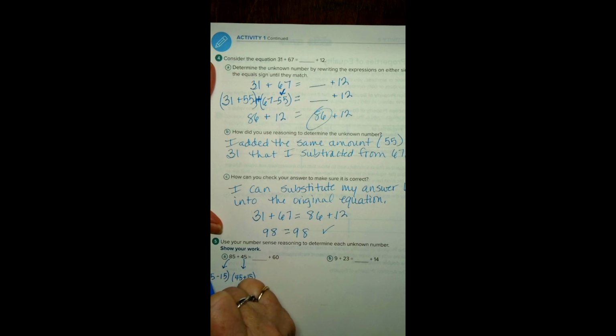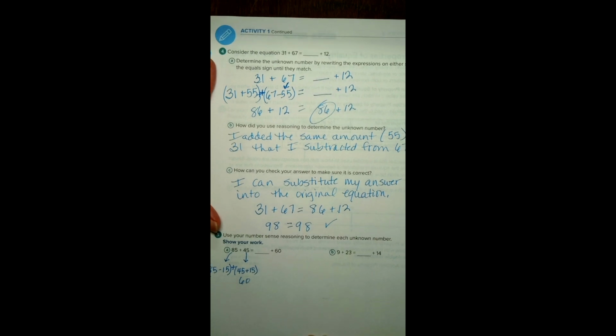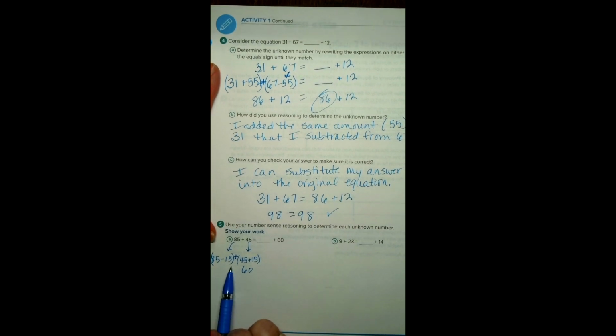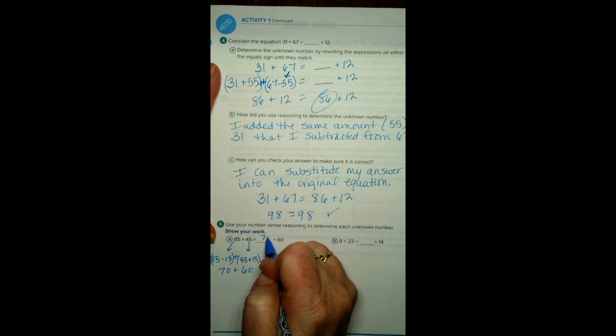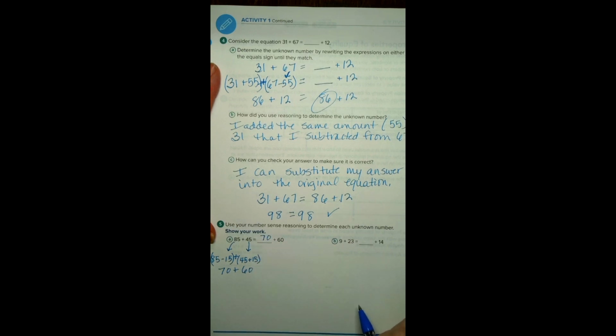So I'm not actually changing its value. So 85 minus 15 gives us 70 plus 60. So this would end up being a 70 here.